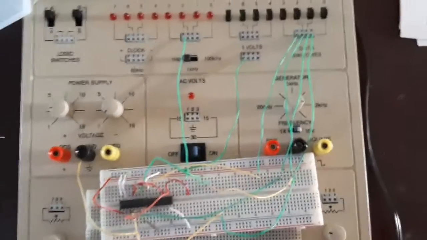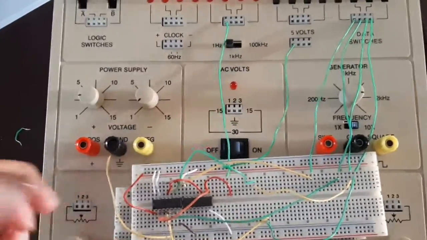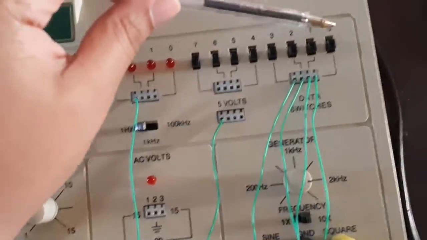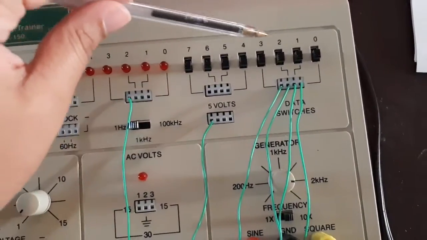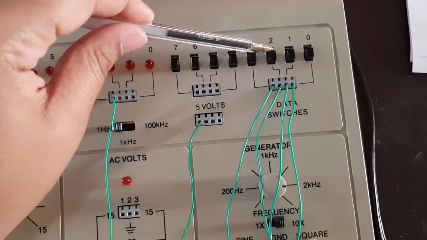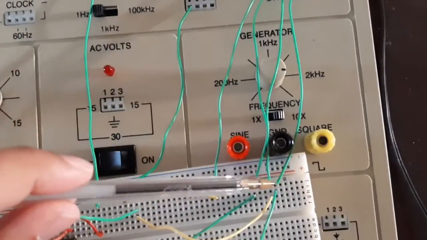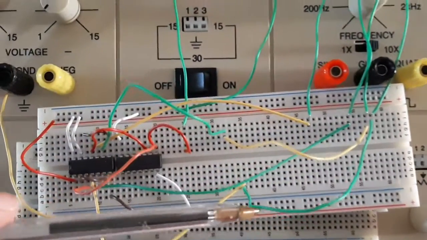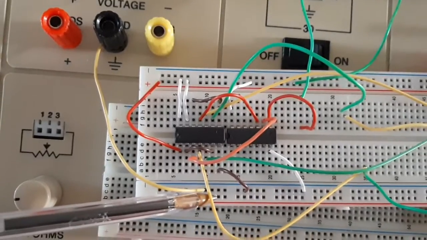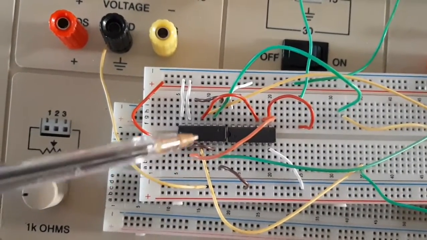So explaining now how this circuit is wired. I'm going to use the pen to guide. Switch 0 and 2 are A1 and B1. A1 is connected to pin number 4, which is the entrance to one XOR gate.